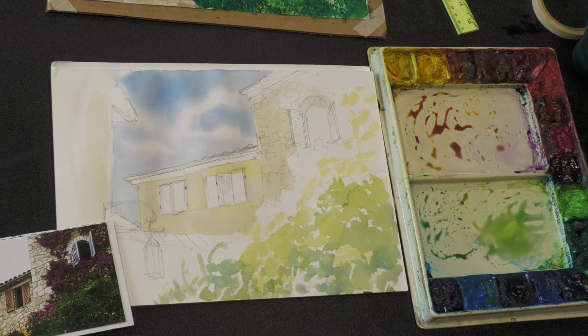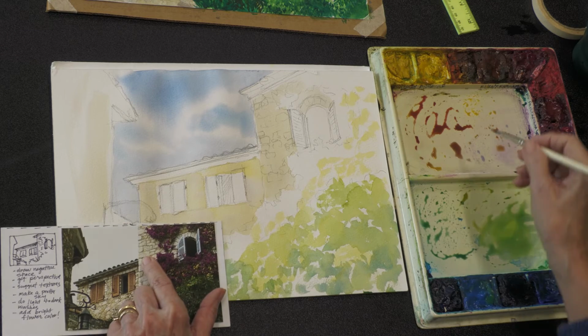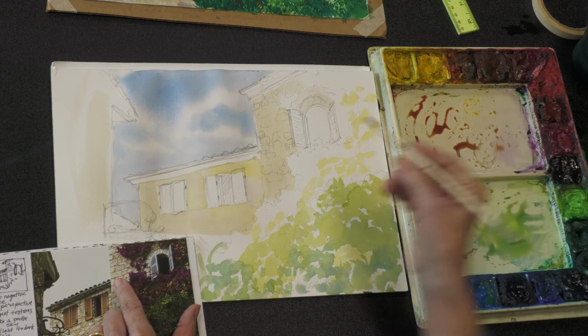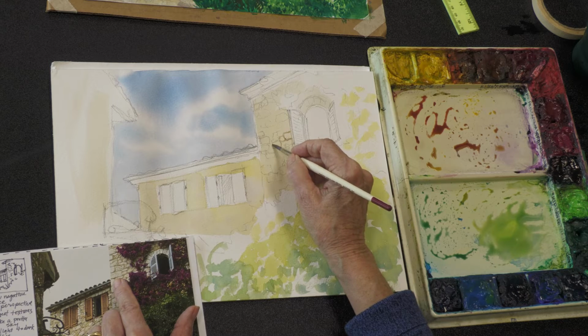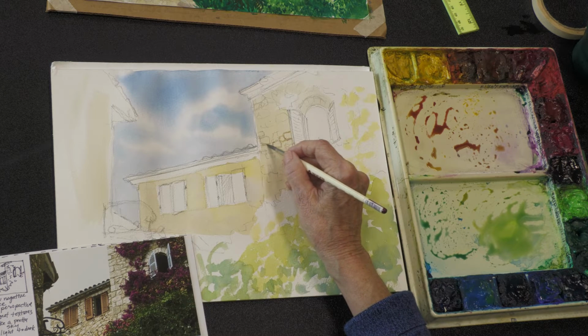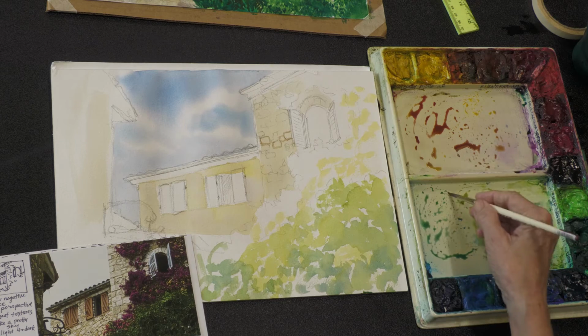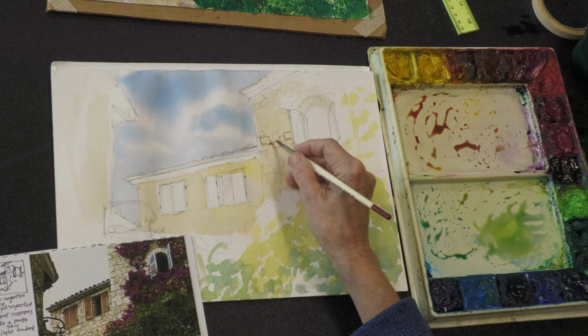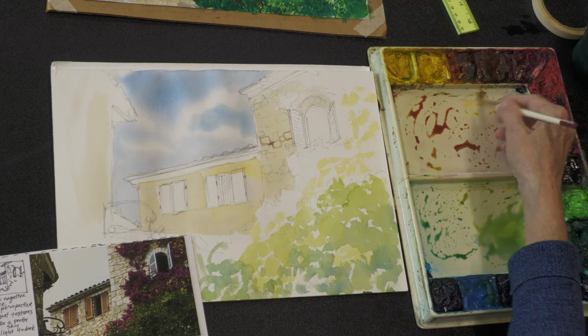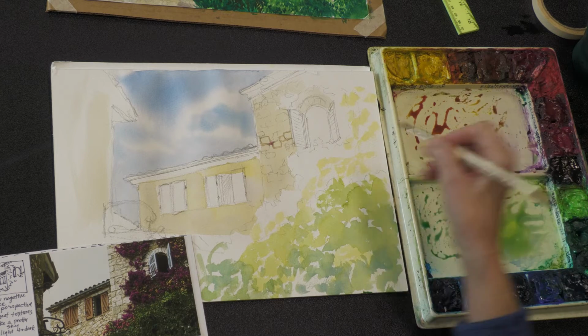Now, let's talk about the stonework. I notice that this stonework shows me there is a linear pattern around the stones more than there is delineation between the colors of the stones. So I'm going to use some colors, some that look kind of gray or a little bit tan or brown.